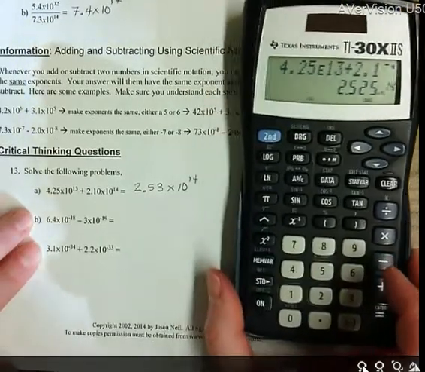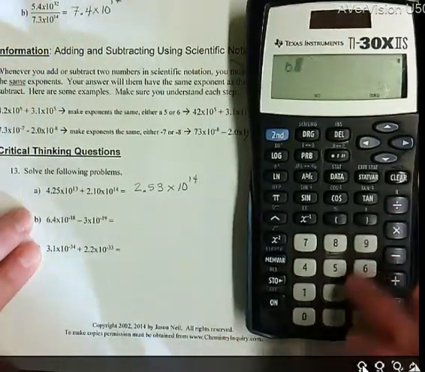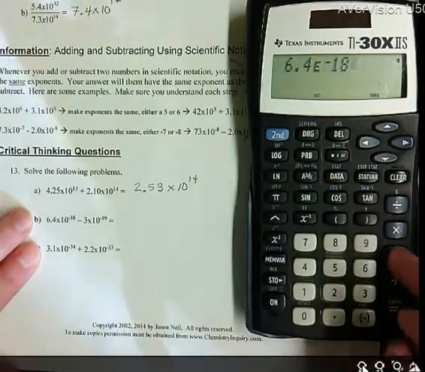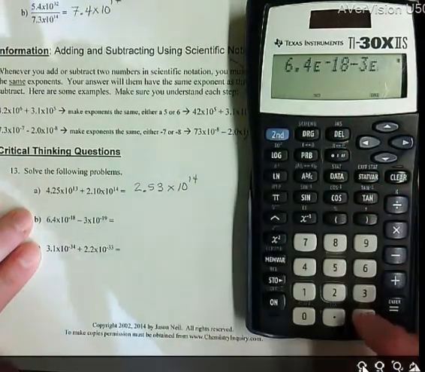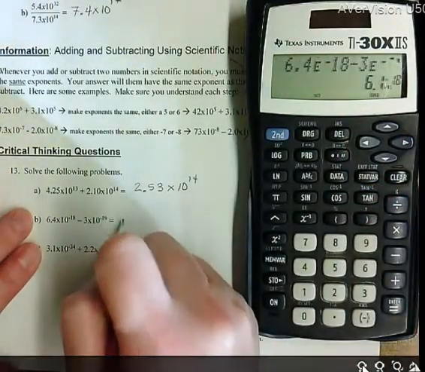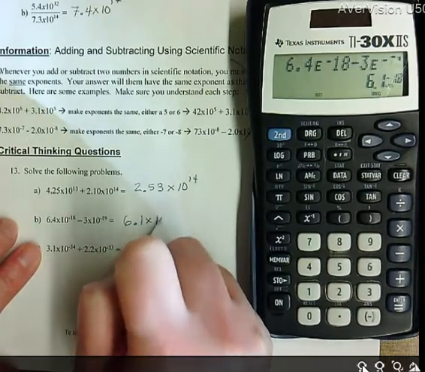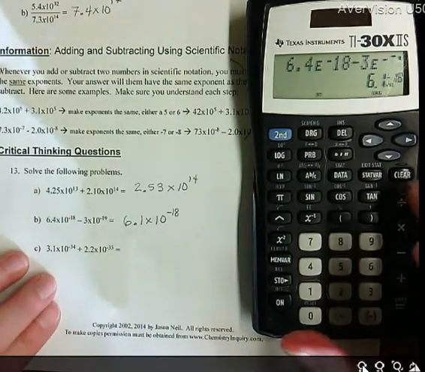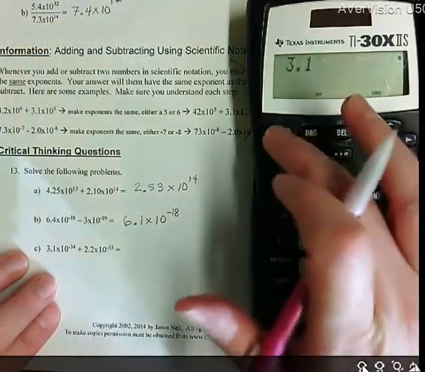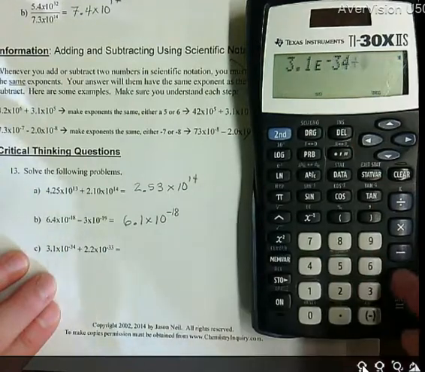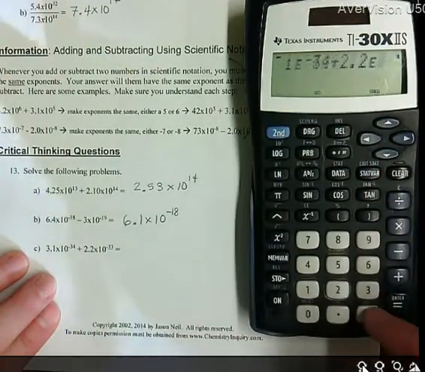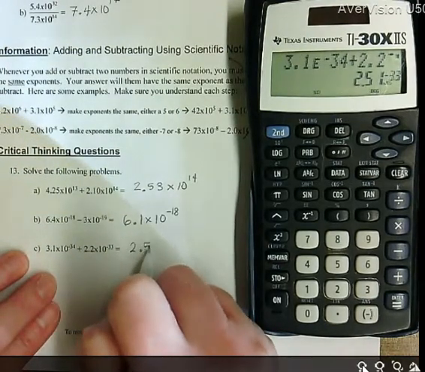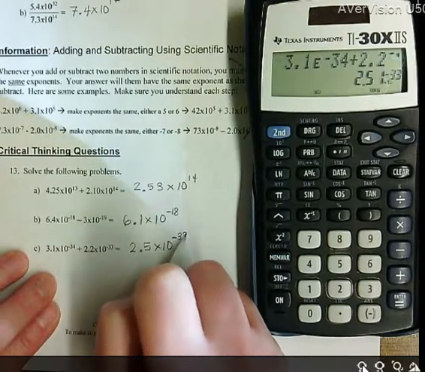Okay. My next one, 6.4 e to the negative 18 minus 3 e to the negative 19th, and I get 6.1 times 10 to the negative 18th. Last one, 3.1 e to the negative 34th plus 2.2 e to the negative 33rd, and I'm just going to use 2.5 times 10 to the negative 33rd.